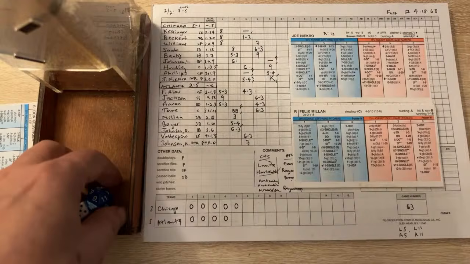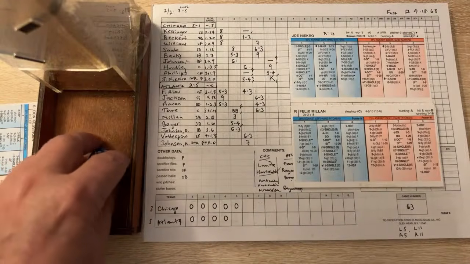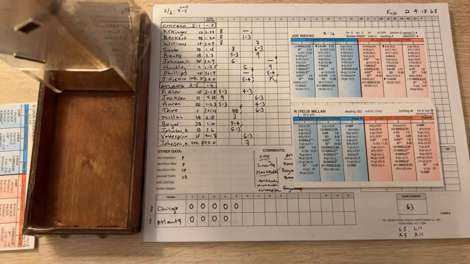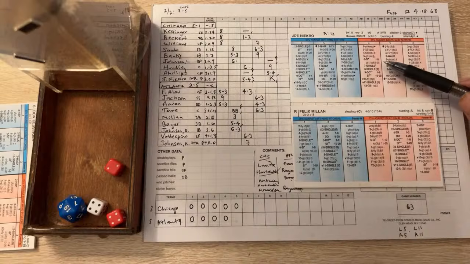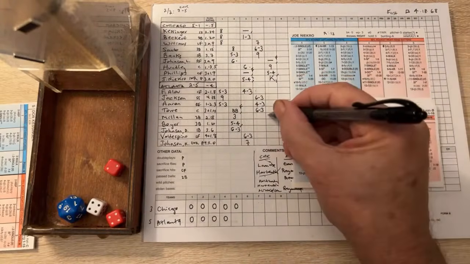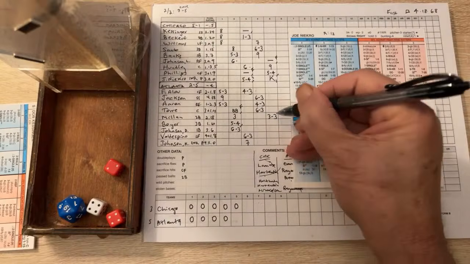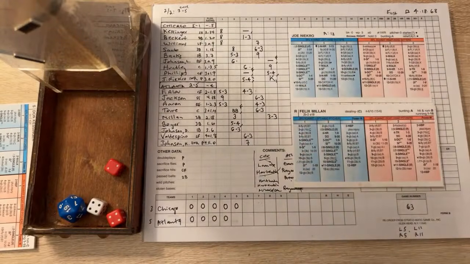Okay, Niekro now. The pitch to Millan. It's a 4-6 right-handed, single 1-5. It's a 19. That's going to be a grounder to first. Nobody on, we can ignore the B. And the way I do that, a grounder to first, is 3-3.